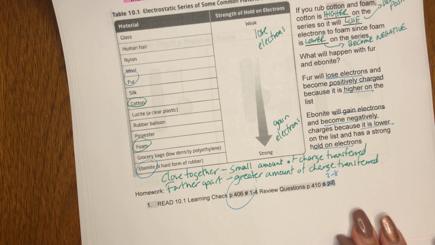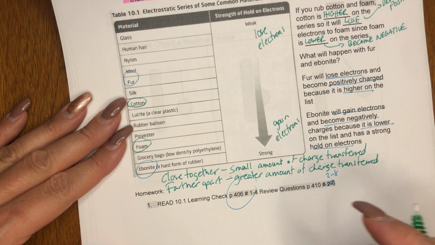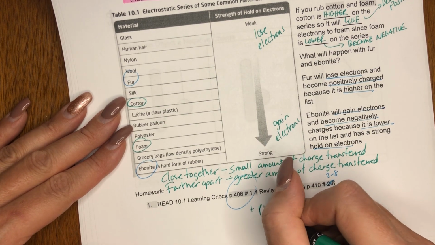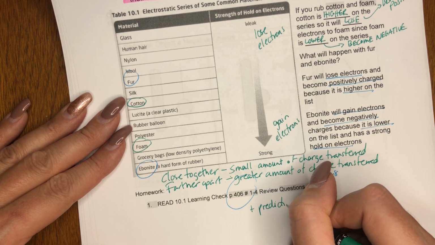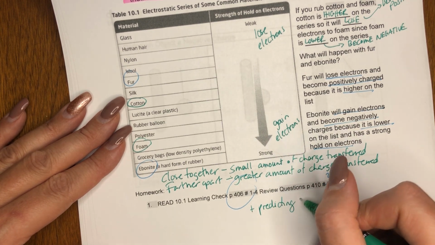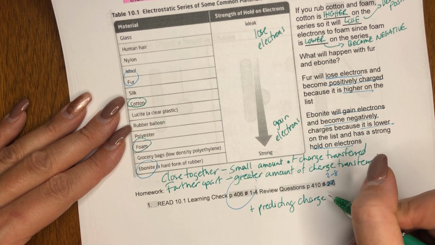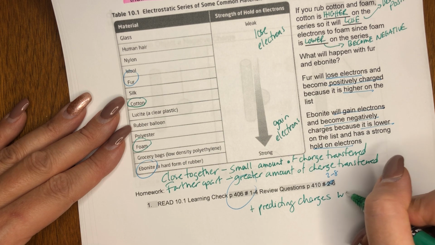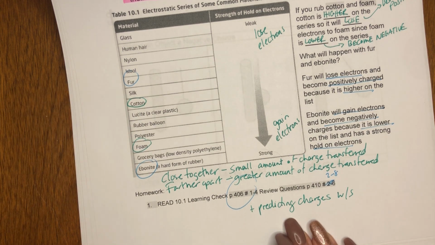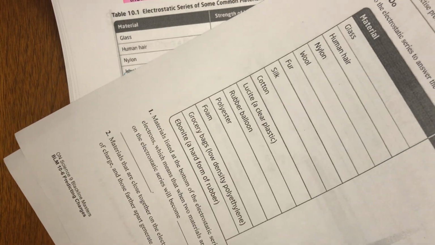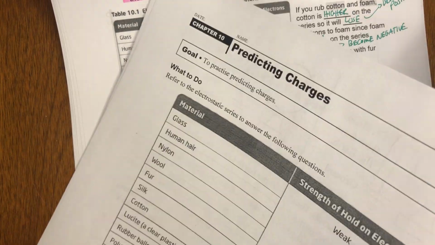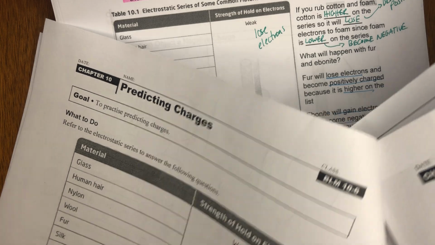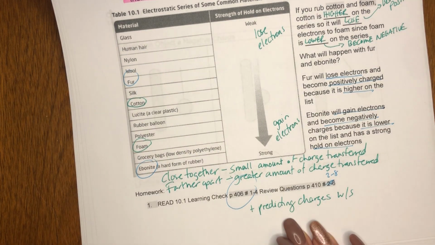Okay, so as well as these 2 pages, I'd like you to do the predicting charges worksheet. I'll show you what that looks like in a second. So it's in your package, and it looks like this. It's the next page, predicting charges. Hopefully you can see that. There we go. Okay, there's 2 pages with that.